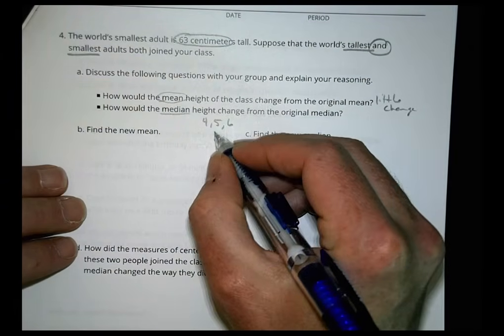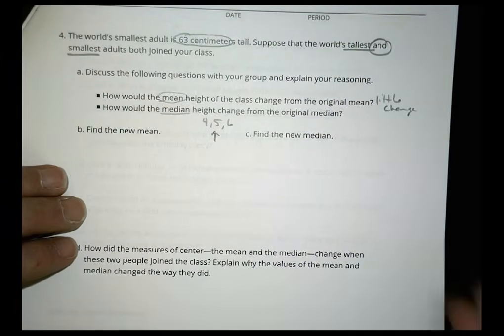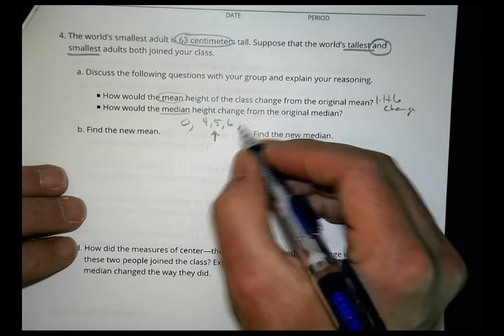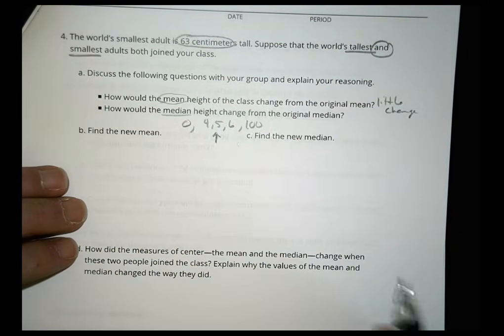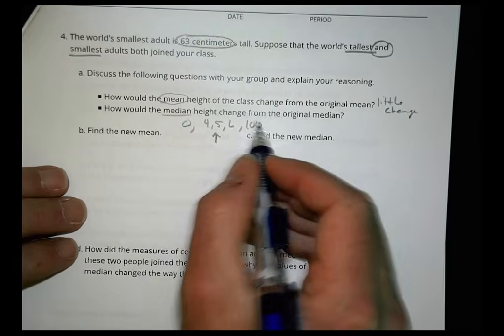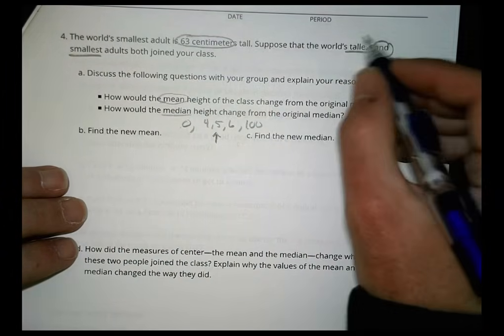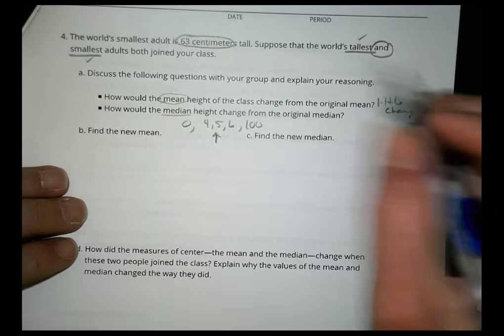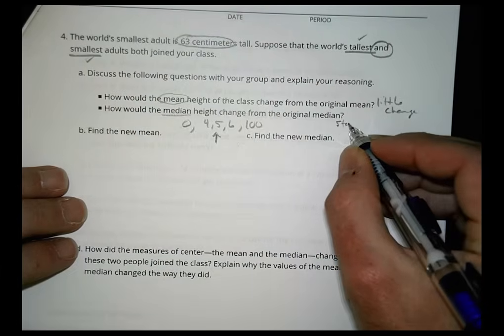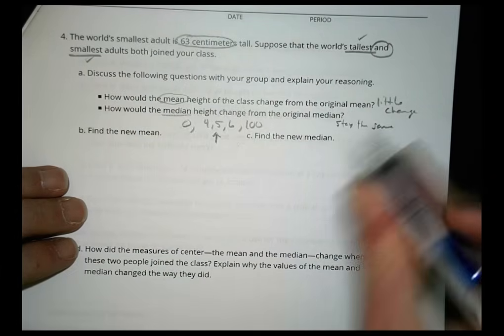The median is going to be 5. What if I add two numbers? I add 0 and I add 100. Does it change where the middle's at by adding 1 to both sides of the middle? No. So in this case, because I'm adding a tall and a small, I'm going to say it will stay the same. Okay? So the new mean.